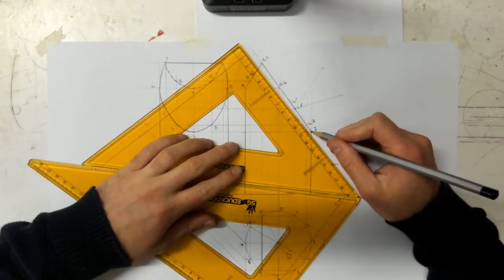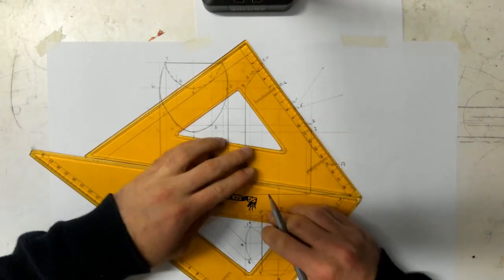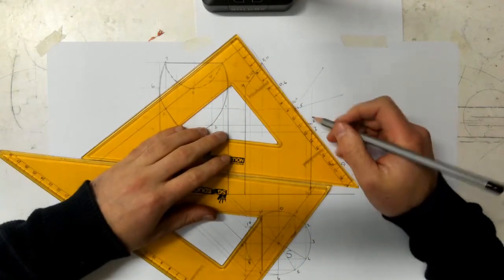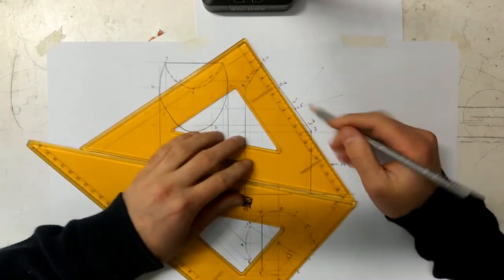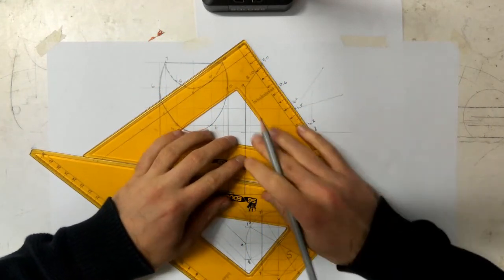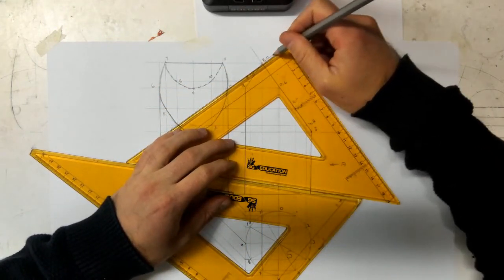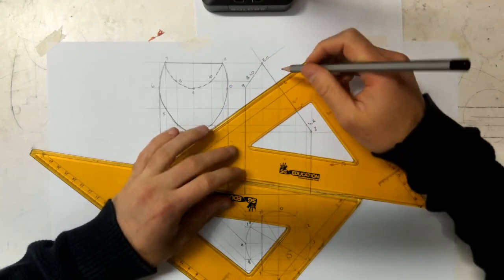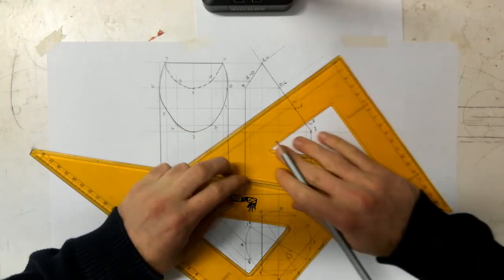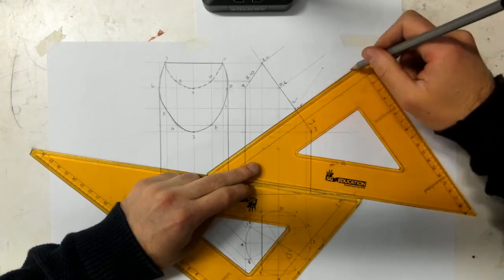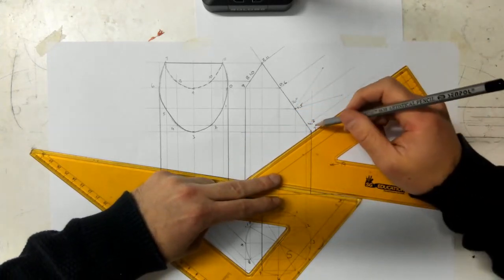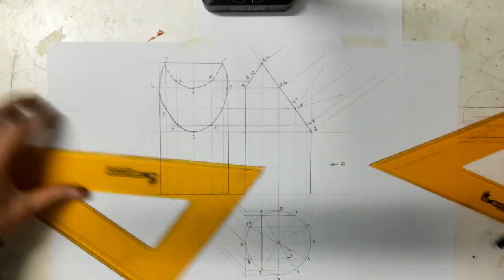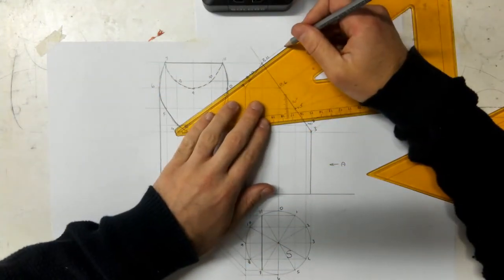I'm going to take each of the points I already have given to me already. So for example, I divide up my 30/60, and on this side here I'm going to have points 7 and 11, 0 and 6, 1 and 5, 4 and 2, and point 3. I'll just extend these a bit further.